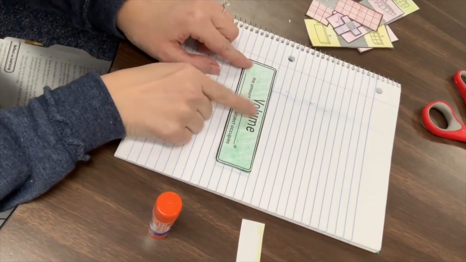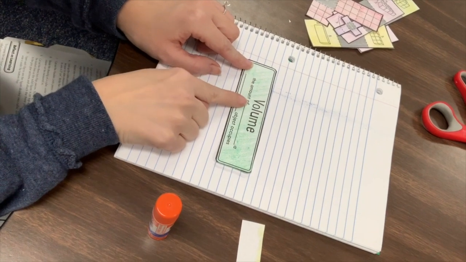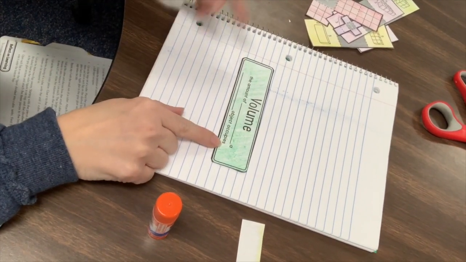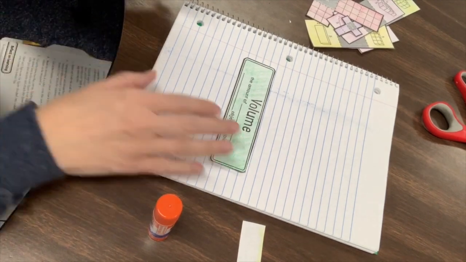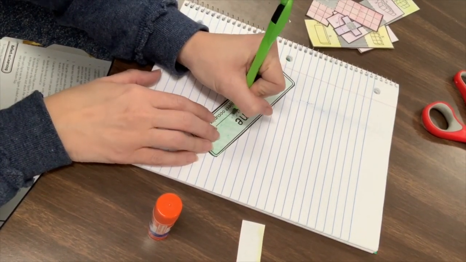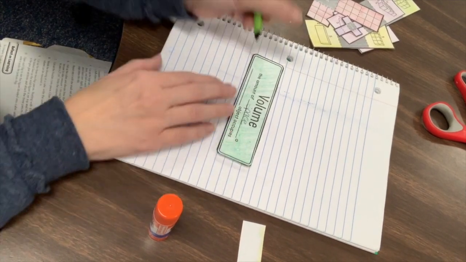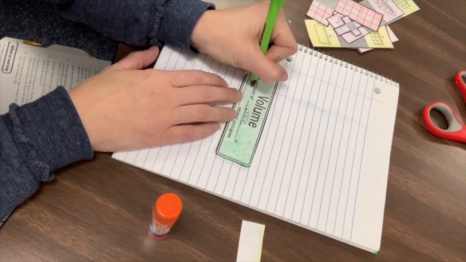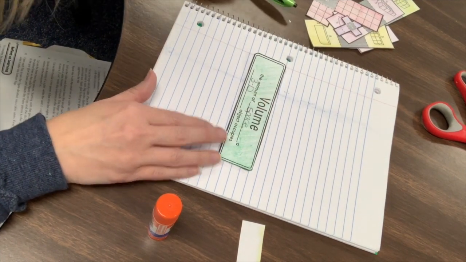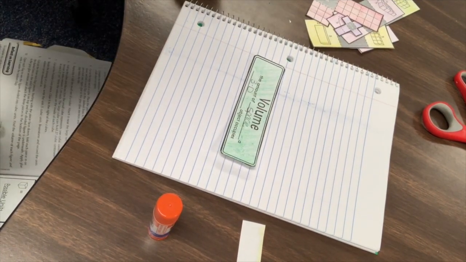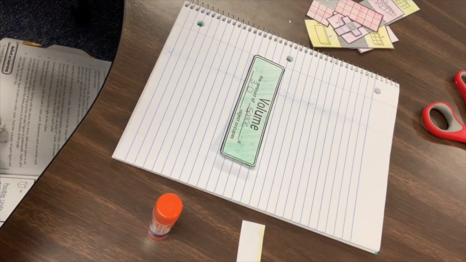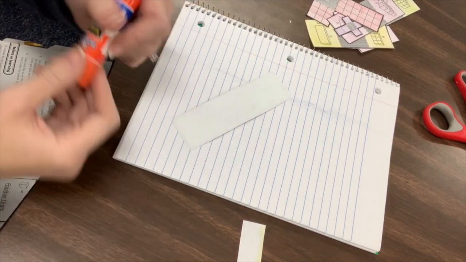Okay, on this one, volume, it says the amount of blank a blank object occupies. Okay, the amount of space a 3D object occupies. The amount of space a 3D object occupies. And then we're going to glue that down.